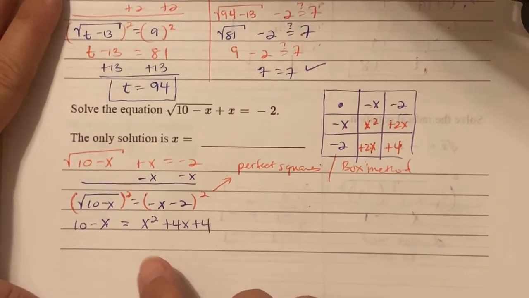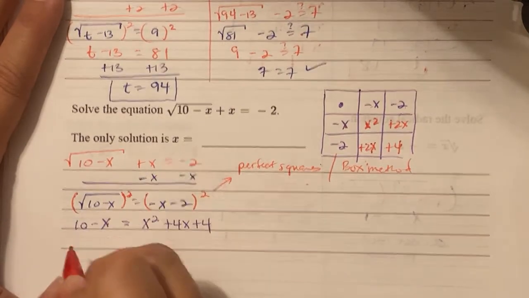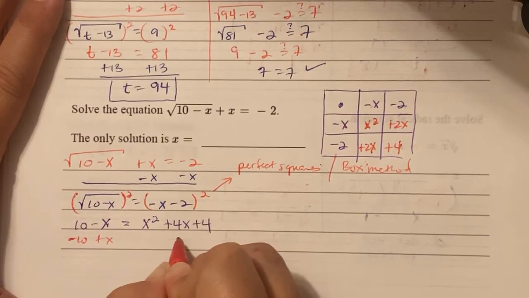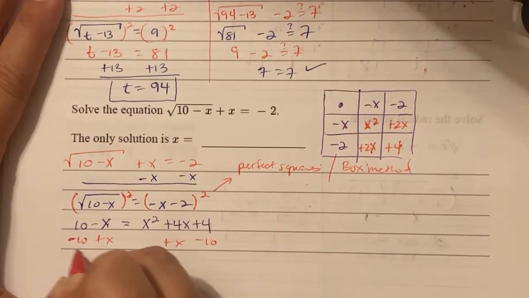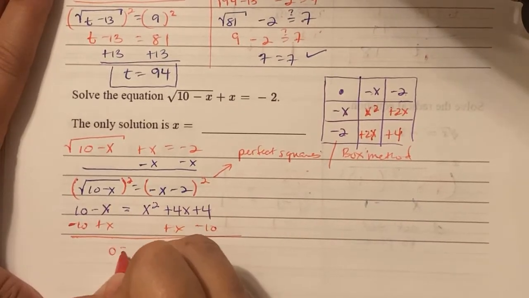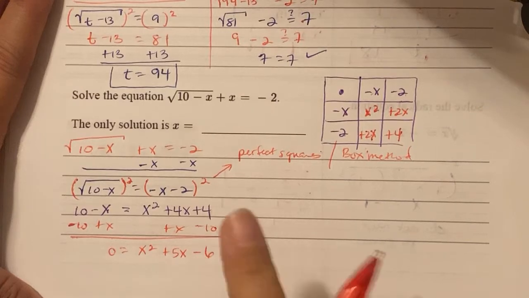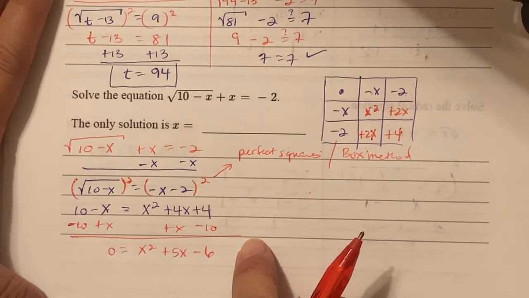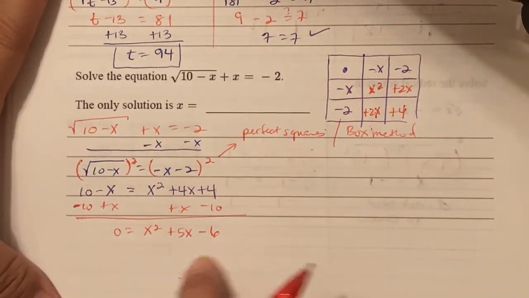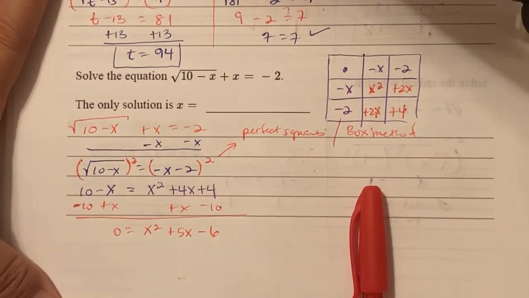Since everything is out of the radicals here, we need to move everything to the right side since the higher exponent is on the right side of the equal sign. So I'm going to subtract 10 and add x. So we get 0 is equivalent to x squared plus 5x minus 6 because I had $4 but spent 10. So when we get to this one, we need to factor this trinomial piece.